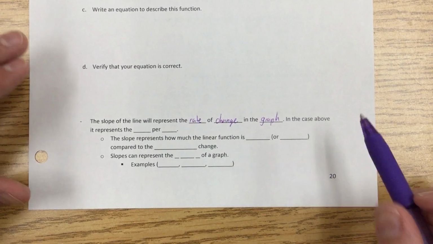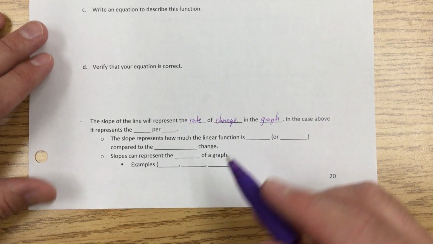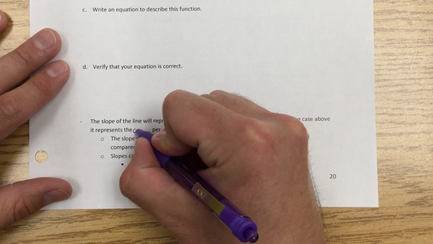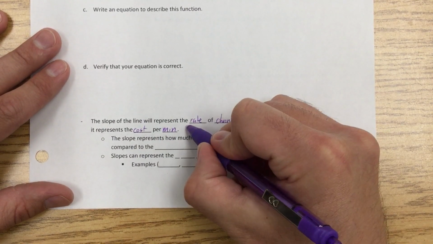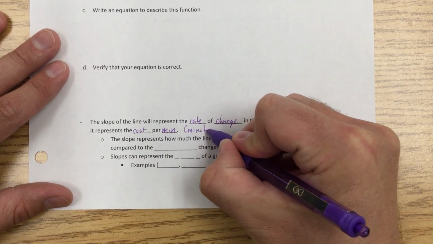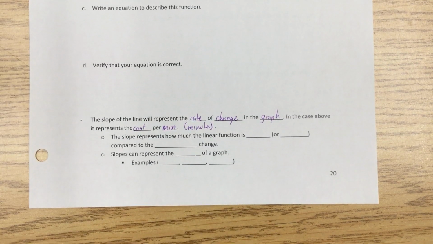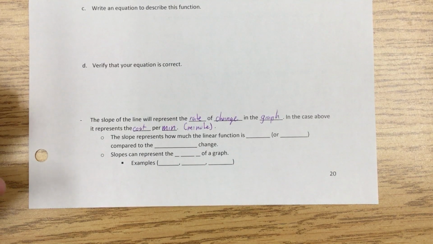In the case above, the case that we went through there, it's going to represent the cost per minute. And I'm just going to abbreviate it. We can also think of that as per minute. Okay. It's the cost per minute. So how much does it cost for every minute that you use your phone? Okay, again, it's a cell phone plan.